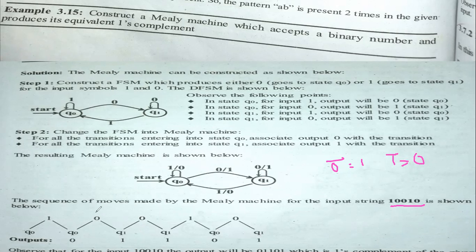So complement. Just observe, 10010 we had, right? What is the complement outcome we are having? 1 complement of that is 0, 0 complement of that is 1, 0 complement is 1, 1 complement is 0, 0 complement is 1. For your reference, we are having 0, 1, 1, 0, 1. So this is the complement of this particular string, right? Same thing can we get? Yes. 0, 1, 1, 0, 1.